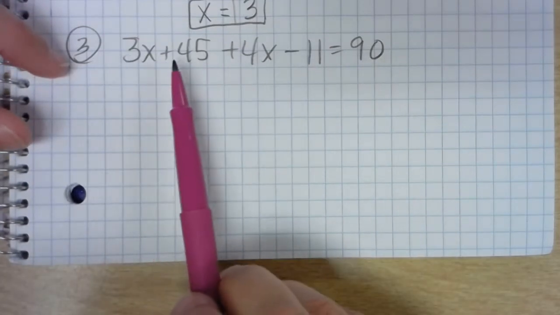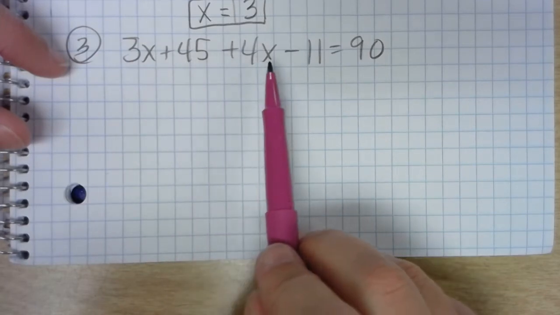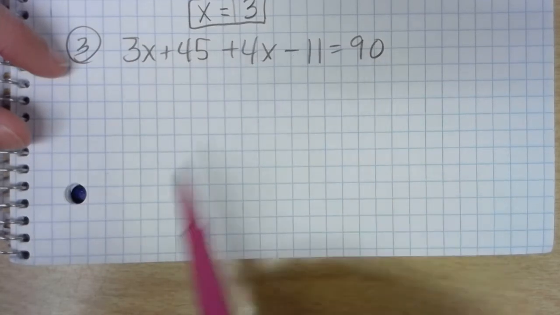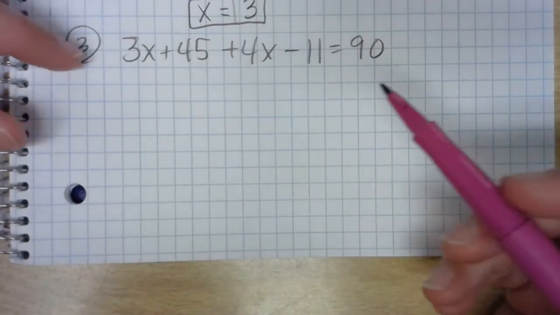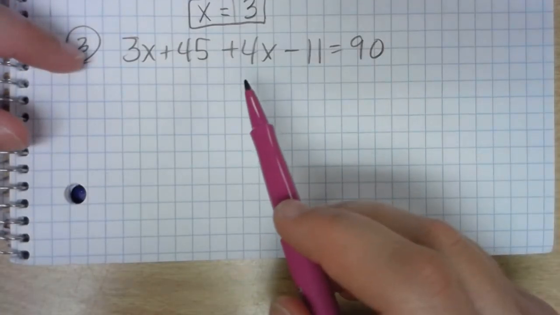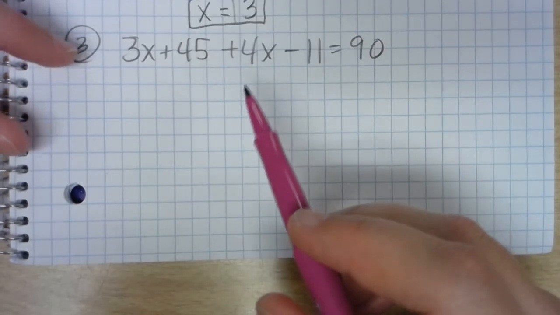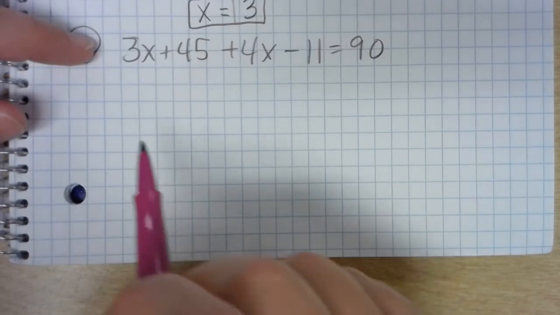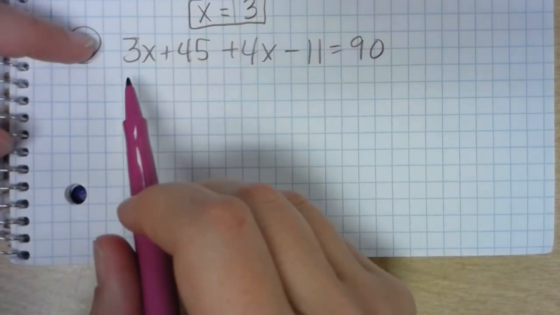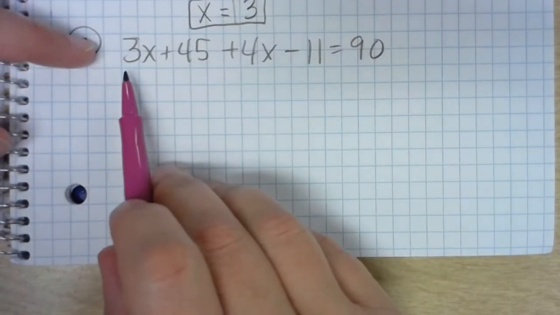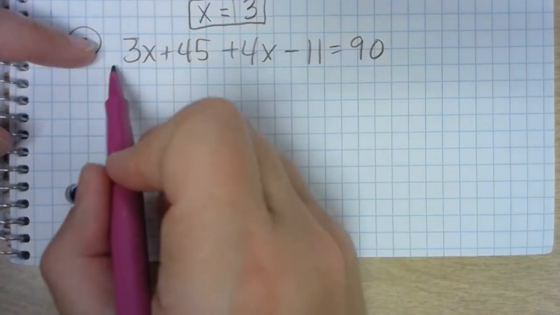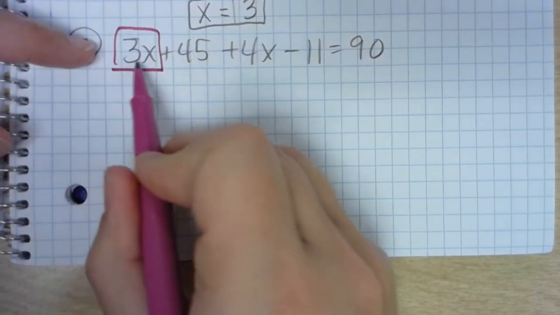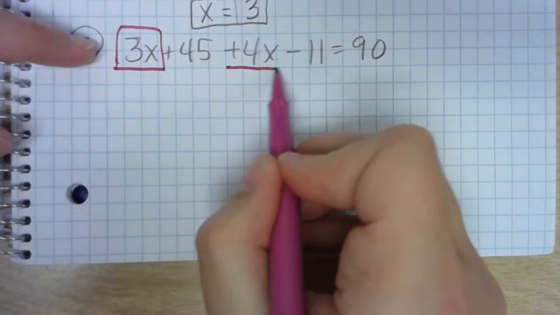So we have 3x plus 45 plus 4x minus 11 equals 90. So what I'd like you to do is go ahead and pause the video if you feel comfortable doing the first step, and then check your first step with mine and see if you got it right. And then same thing, pause and see if you can work your way through and get the same answer I get. All right, so first step is to find all of our x terms.